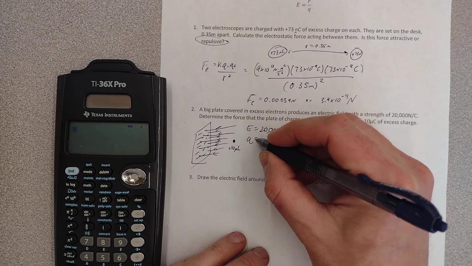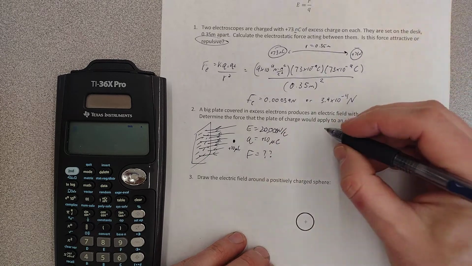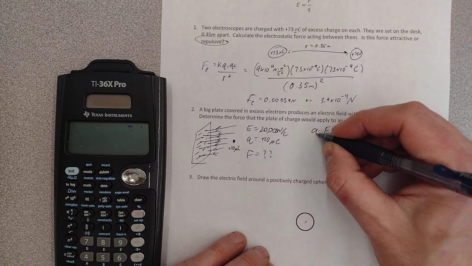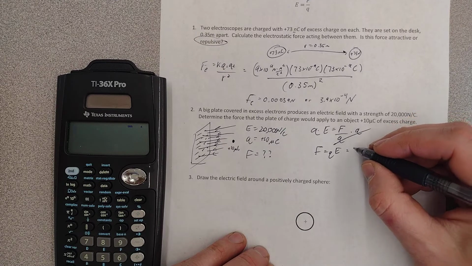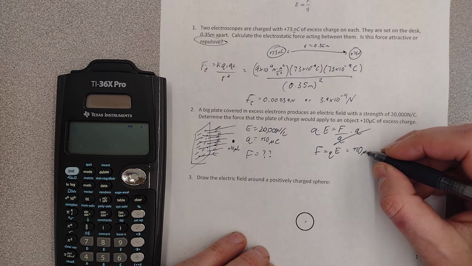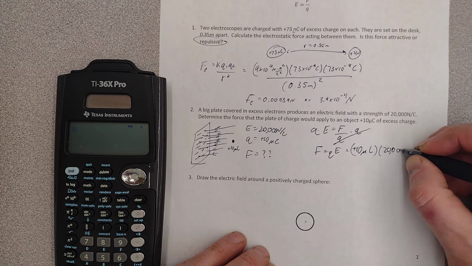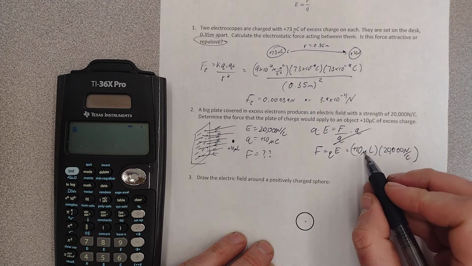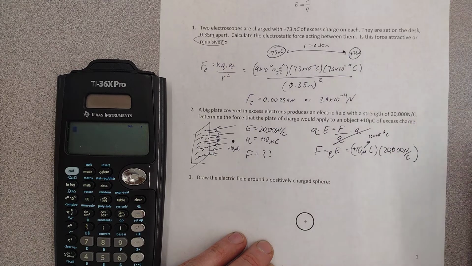So Q is plus 10 microcoulombs. F equals what? Electric field strength equals force over charge. Multiply both sides by the charge. You get F equals QE, or F equals plus 10 microcoulombs. But wait a minute, we have to write this in scientific notation. Be careful, because microcoulombs and coulombs don't cancel. So we have to make this 10 times 10 to the negative 6 coulombs.